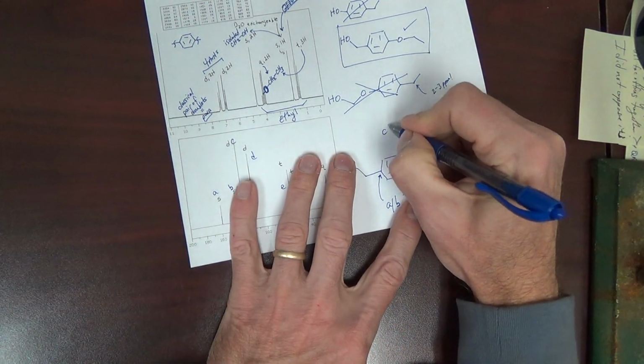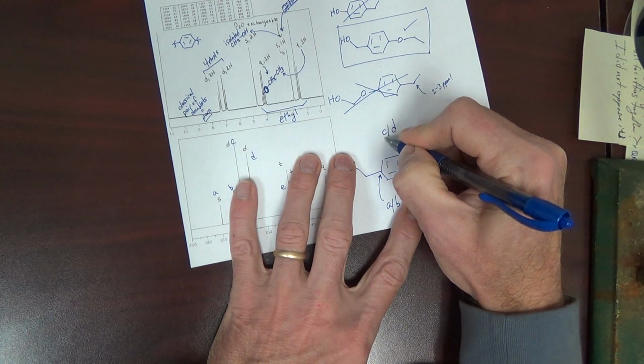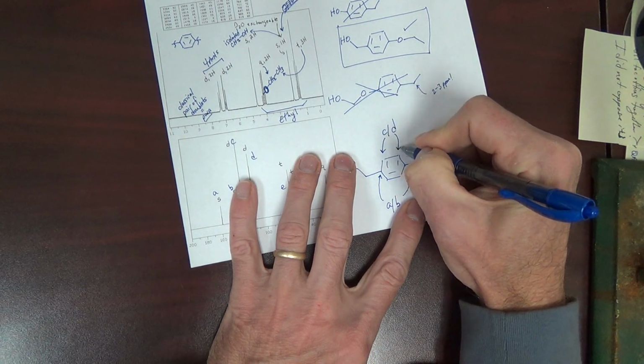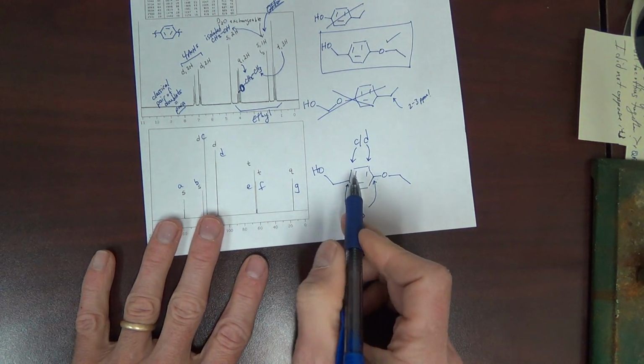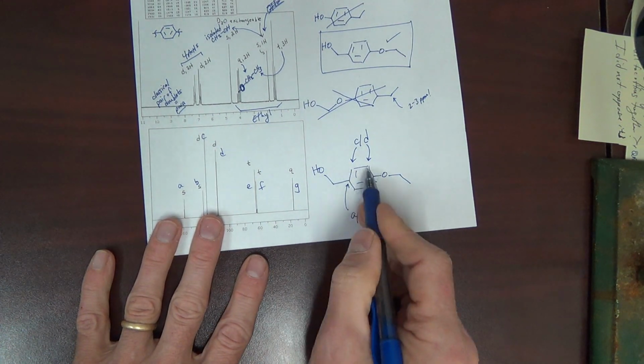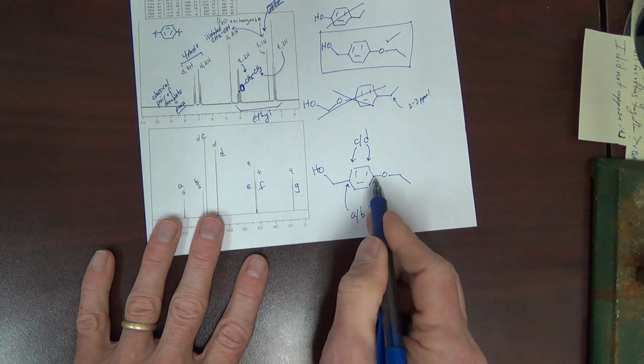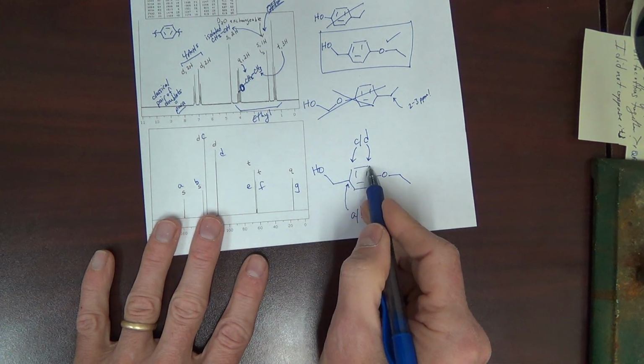C and D. Now see, I don't know which is which. I don't know which is C or D. I don't have to be that definitive or precise. One of these is A, one of those is B. One of these is C, one of these is D.